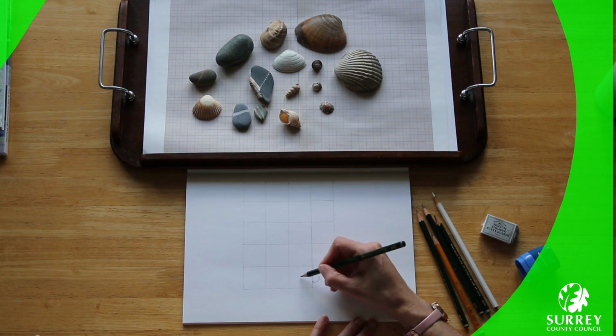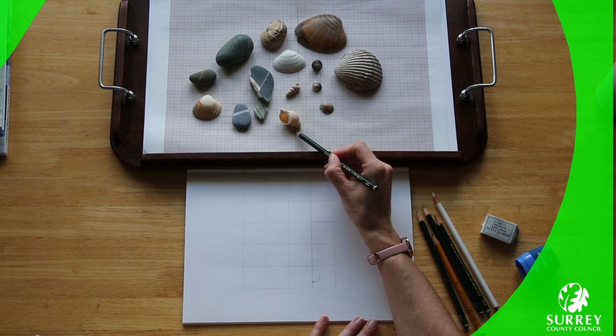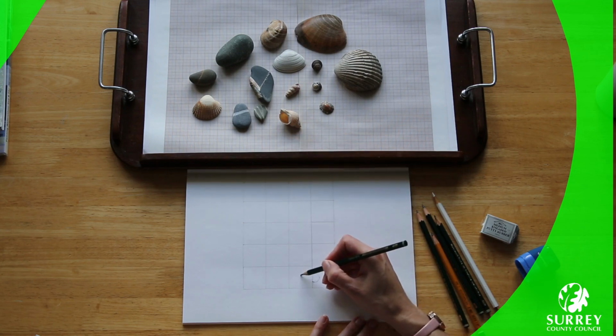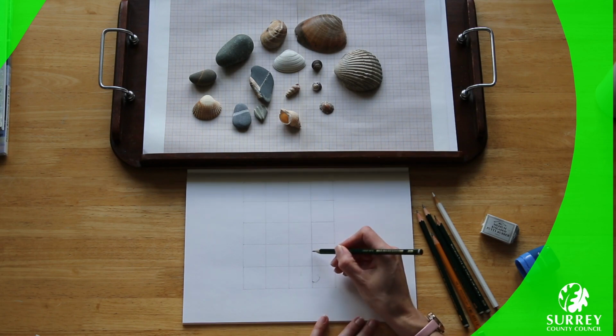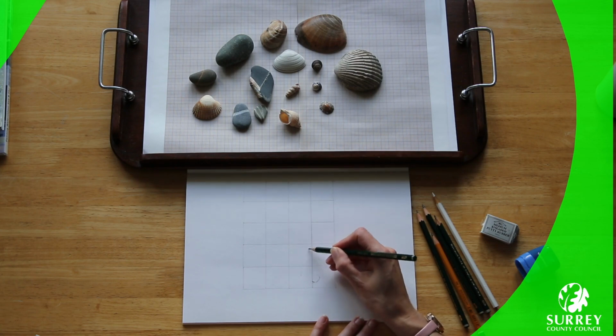and then in this last box, in this next box, the next section of shell appears, and it ends up in this top hand corner, roughly.